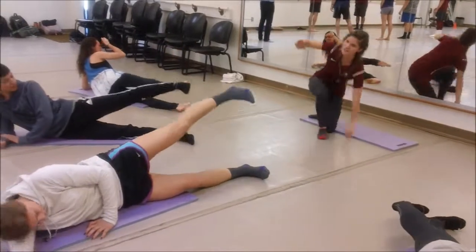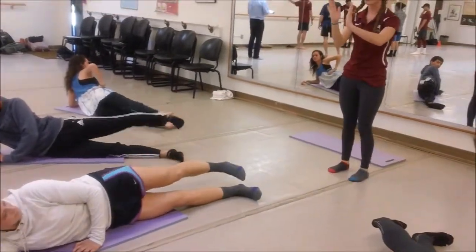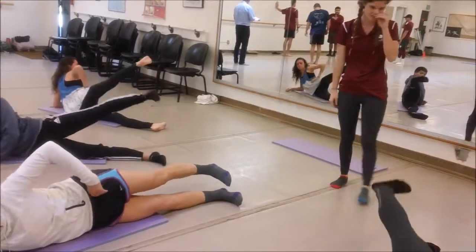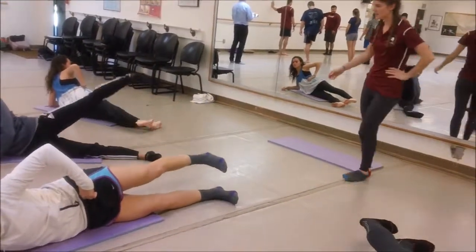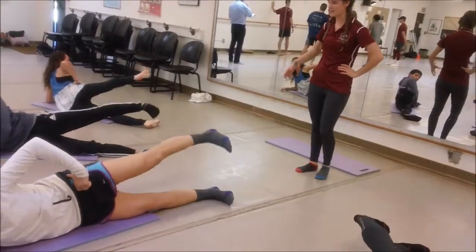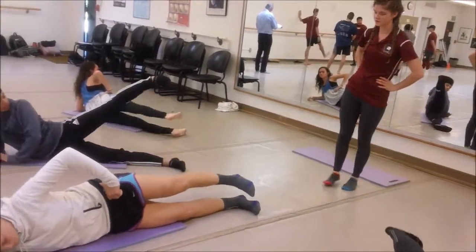Alright, and Jay, you're leaning this way. So you want your hips perpendicular to the floor. And you're going to feel it in your abductors and in your glutes back here. Making that slight angle helps you feel it a little bit more. So you guys can go ahead.